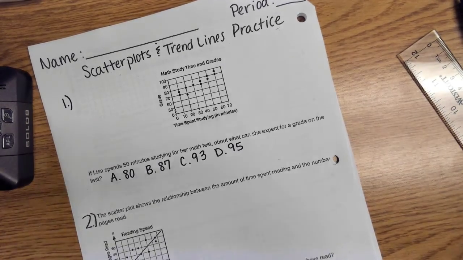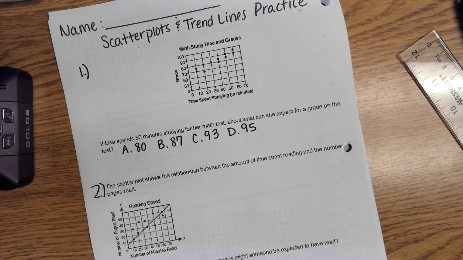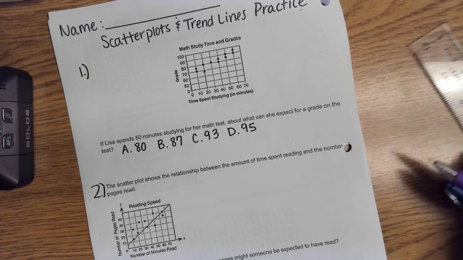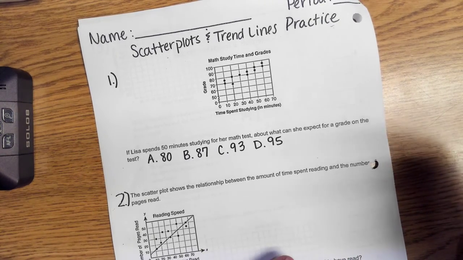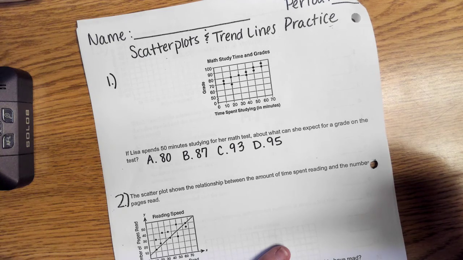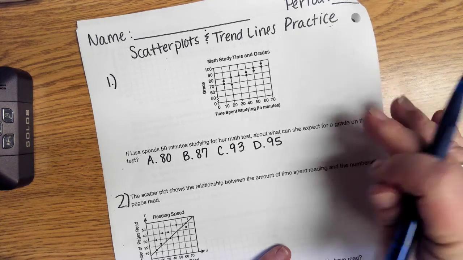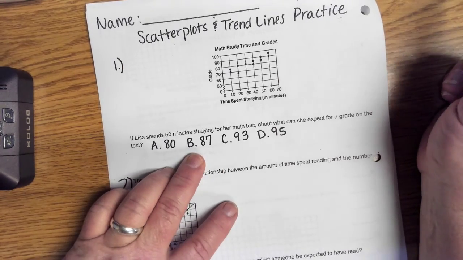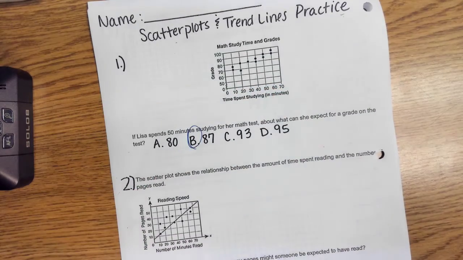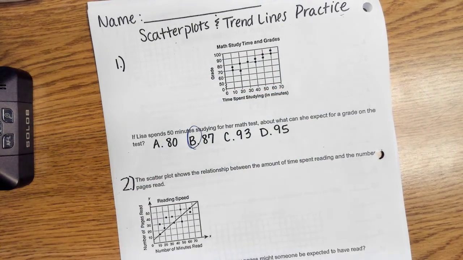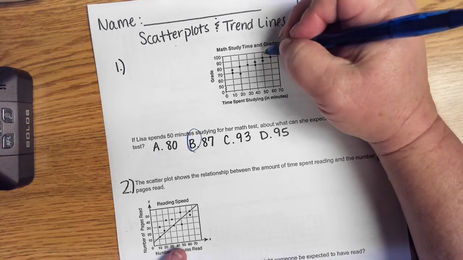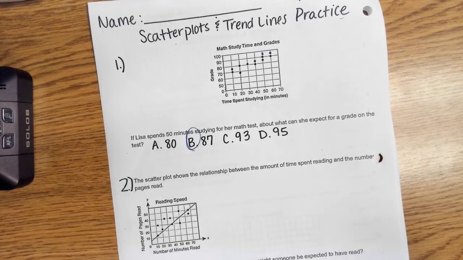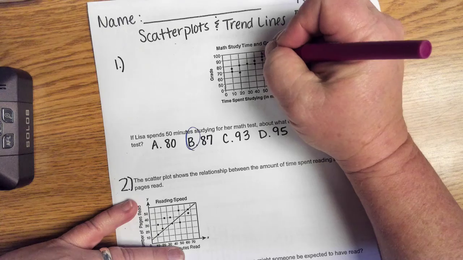All right. So it says here, if Lisa spends 50 minutes studying for her math test, about what can she expect for a grade on her test? I don't know. 85. What do you think it is? About an 85. Okay, so what's the closest to 85? 87. I would choose B also. Okay, because there is no choice of 90. But there is a choice of 9 and 30. But that would be up above here, wouldn't it? Yeah. See how that would be way up here, and you don't want to do way up here.